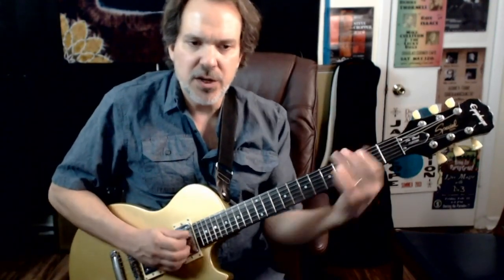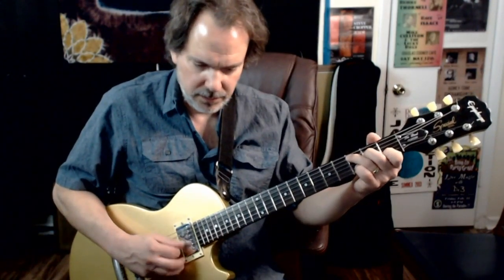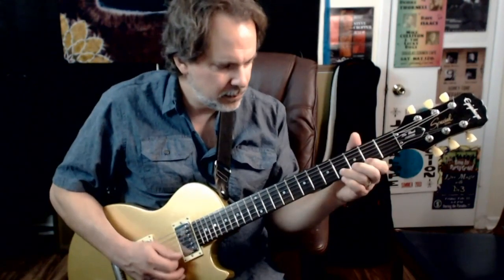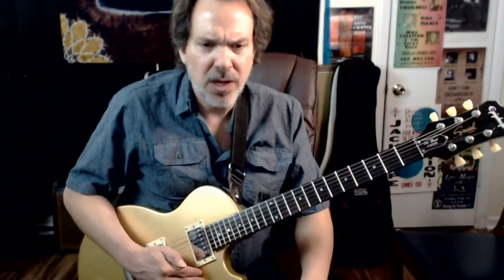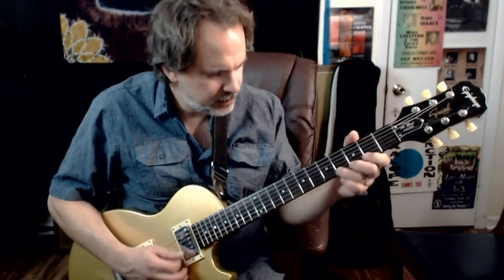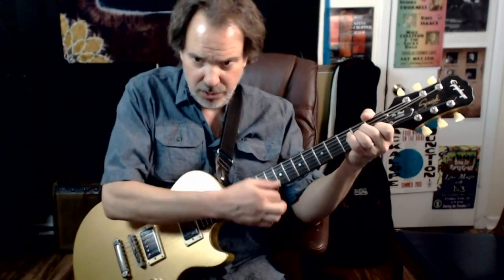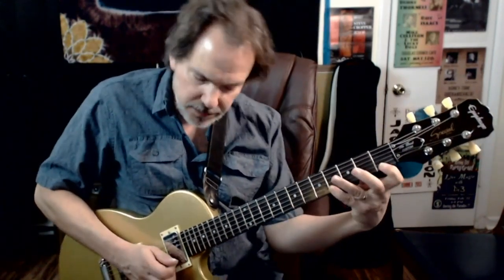But I can use the F sharp, which gives us more of this dominant 5-1 resolution. So it's simply whether you want a stronger resolution here or more of the flavor.